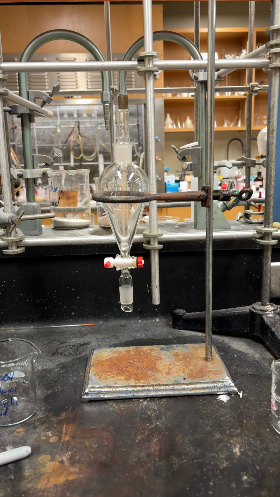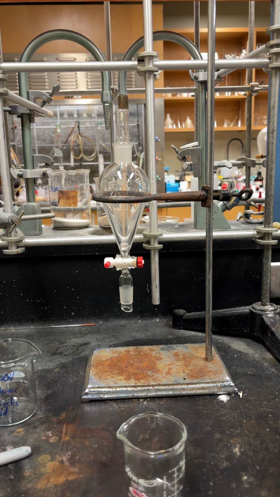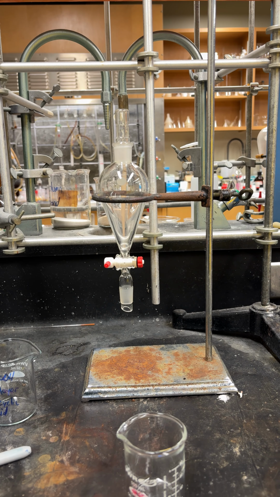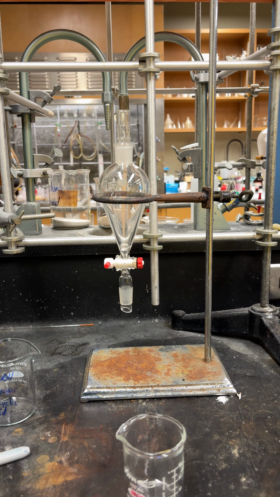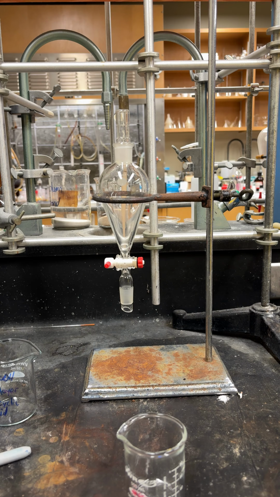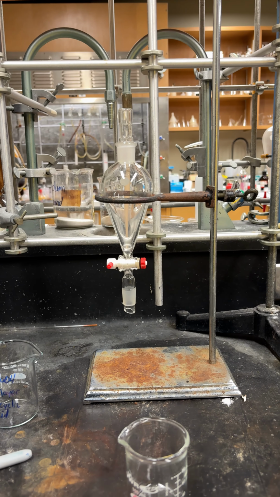Hello, today we are going to do separation using acids and bases of a mixed compound containing salicylic acid, ethyl 4-amino benzoate, and naphthalene using a separatory funnel.